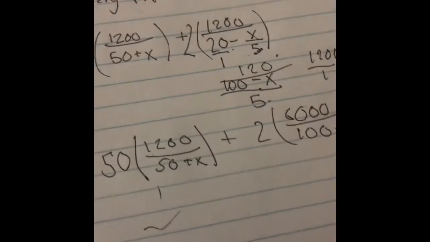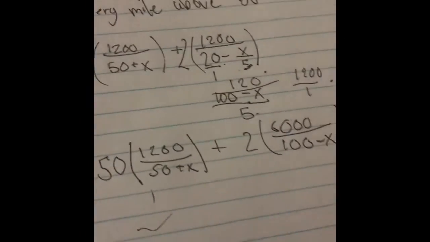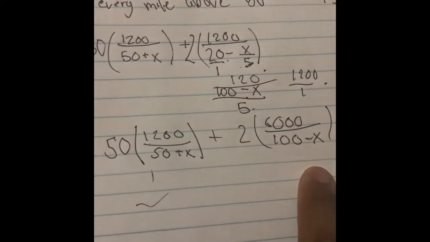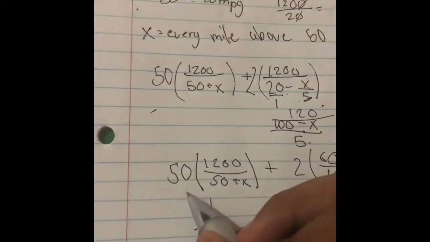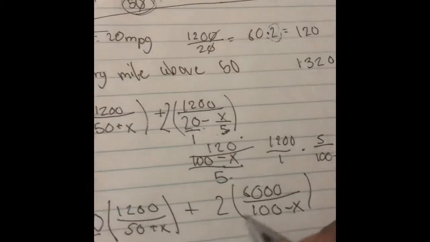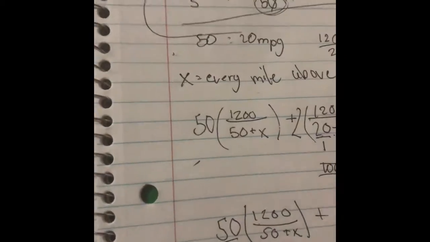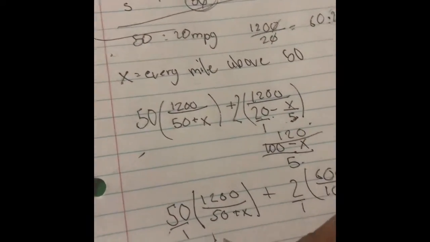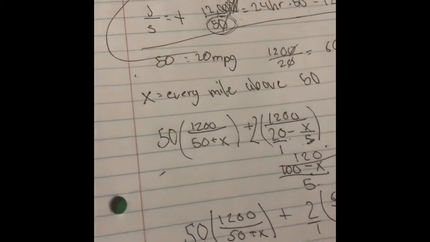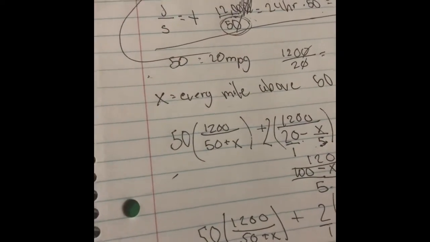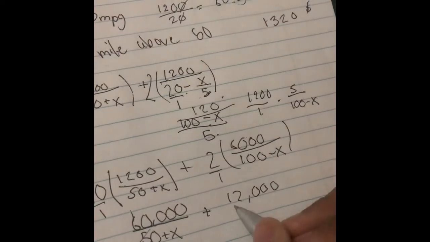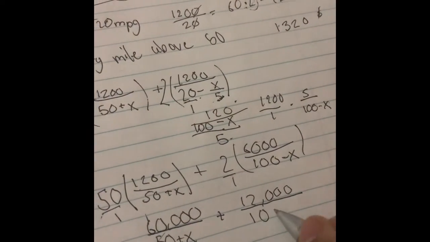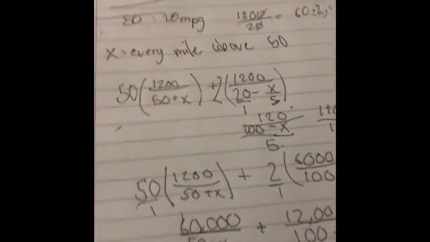Okay. So now we first have to times these into this. This will be 60,000 over 50 plus x plus 12,000 over 100 minus x. So now, step 2.